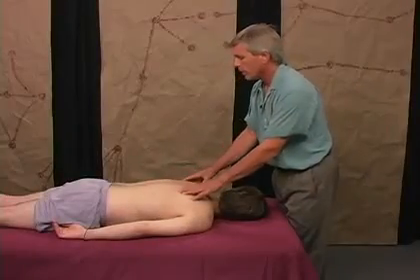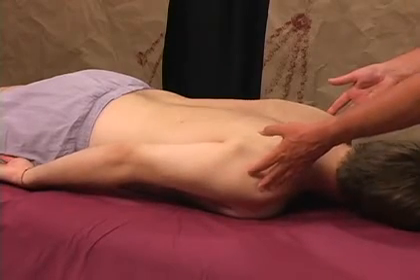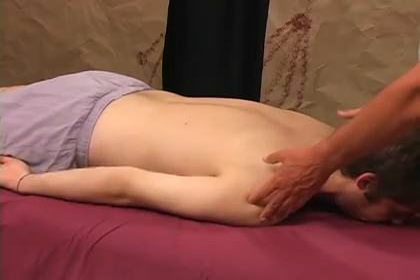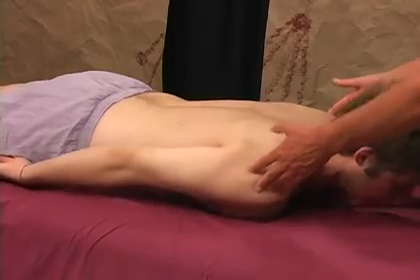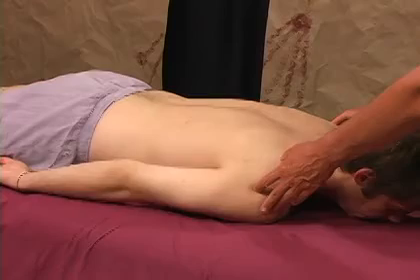So, Jeremy, I'm going to have you lift your shoulders right off the table and your head as well, so you can look straight ahead. That's it. And lower. Good. And lift. And when he does that, he has to strengthen this lower trap muscle.